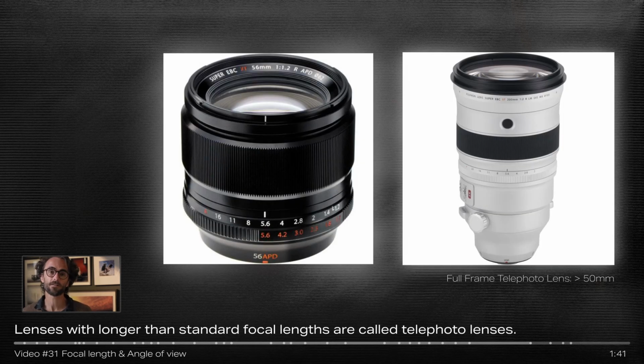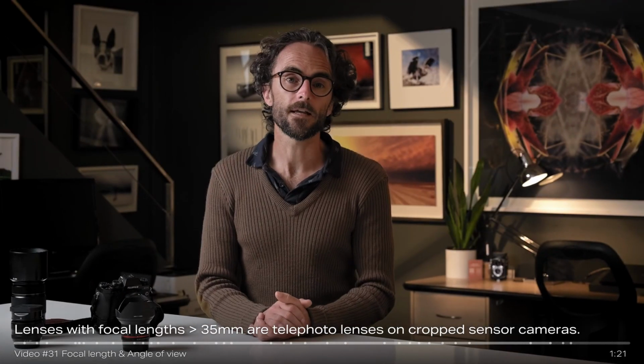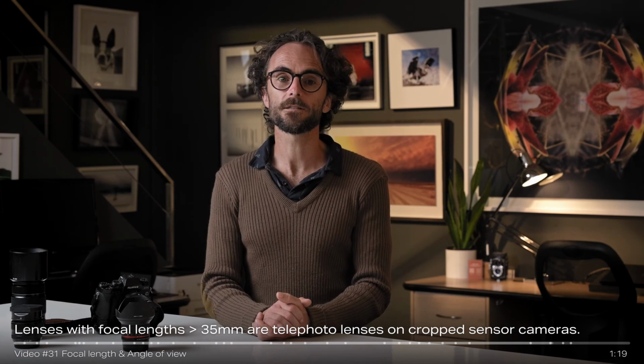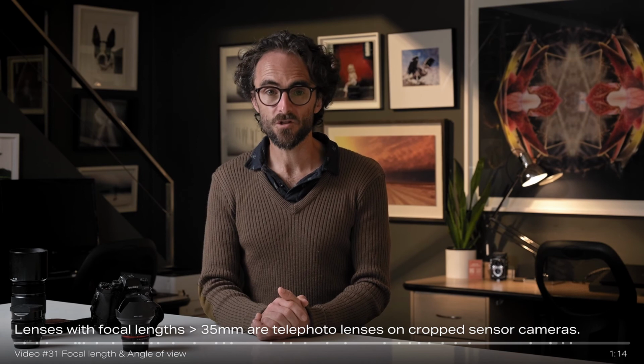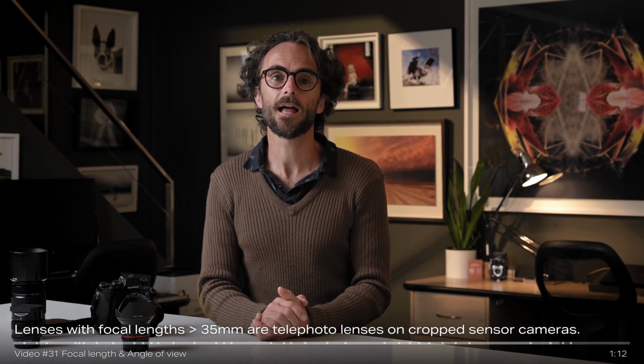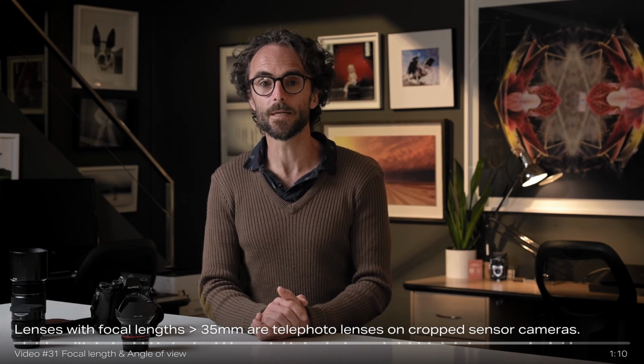Lenses with longer than standard focal lengths are called telephoto lenses, and those with very long focal lengths, usually longer than 300 millimeters on a full-frame camera, are called super telephoto lenses. The smaller lens of this pair is an 85mm telephoto lens, while the larger one is a 400mm super telephoto lens. Lenses with focal lengths longer than 35mm are considered telephoto lenses if we use them on a crop sensor camera. Super telephoto lenses for crop sensor cameras have focal lengths longer than 200mm.